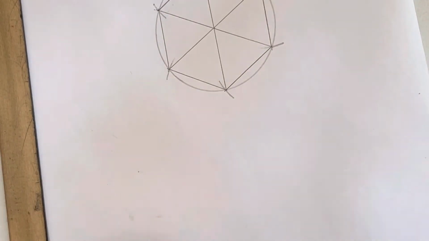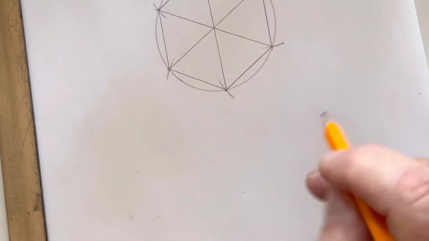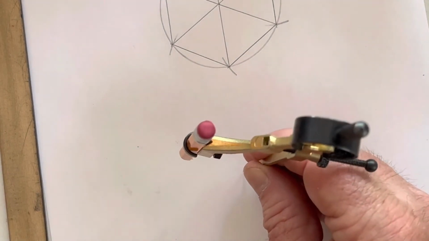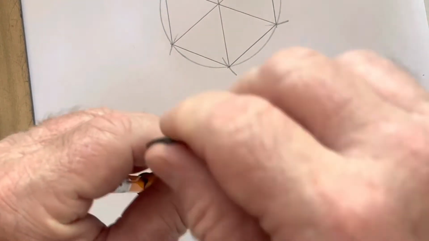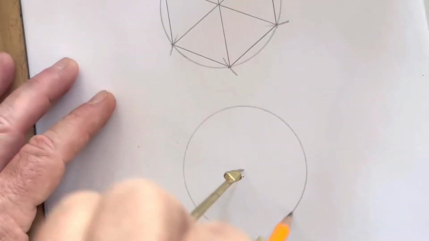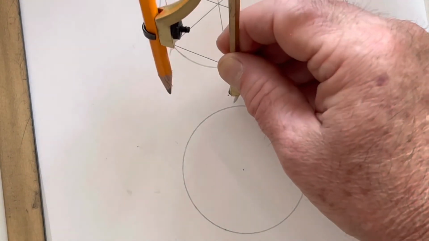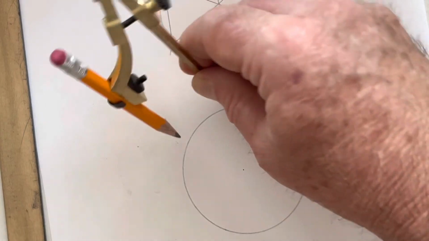Again, we'll start with a point. Turn, raise it up. Put my point on the paper. Turn the circle. I'm going to make the same marks that I had done before, starting at the top on this one.